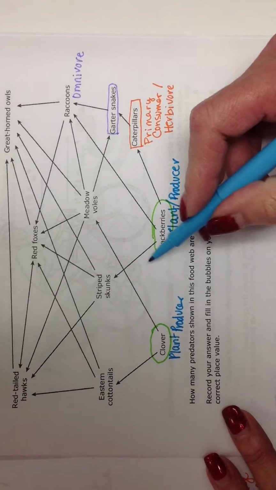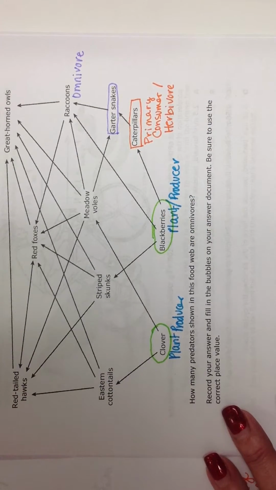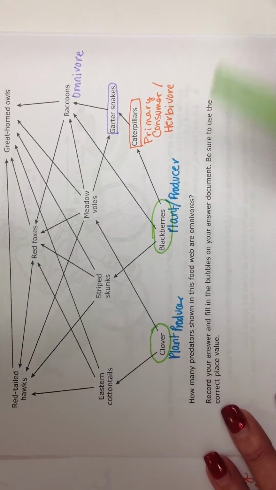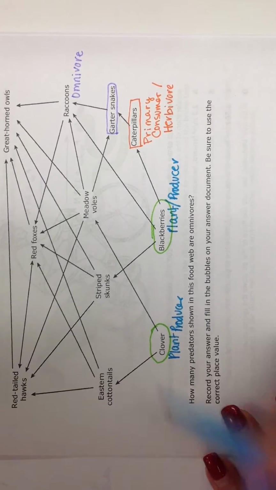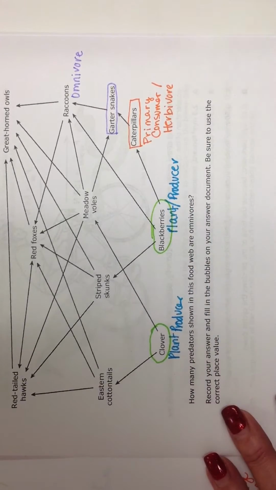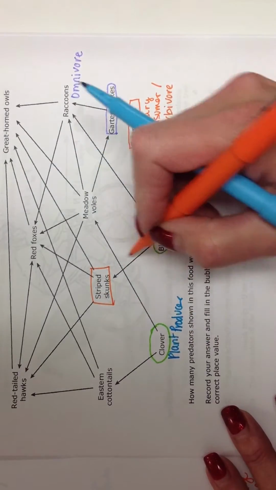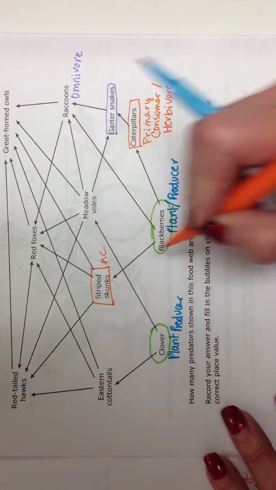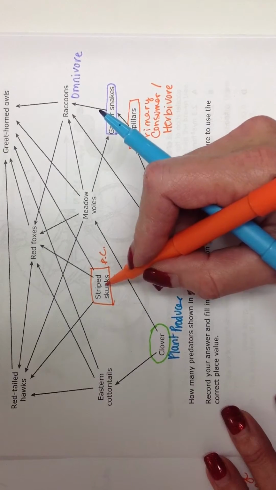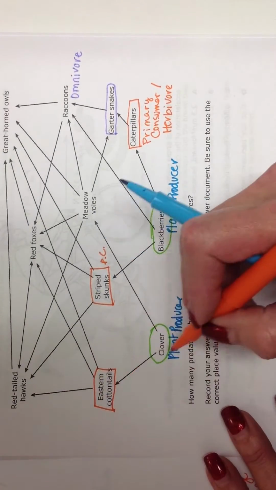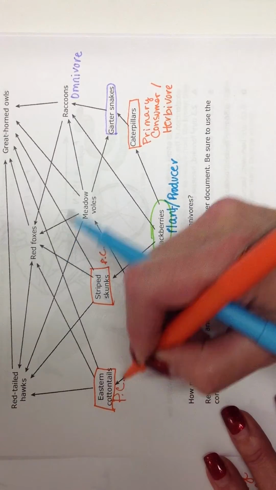All right, so let's see who else is eating the blackberries. Well, the skunk is eating the blackberries. I want that color, purple. Or orange. I want orange. Okay, so the skunk is also a primary consumer, right? Because it's very first in line. So are the bird and the eastern cottontail. All herbivores.